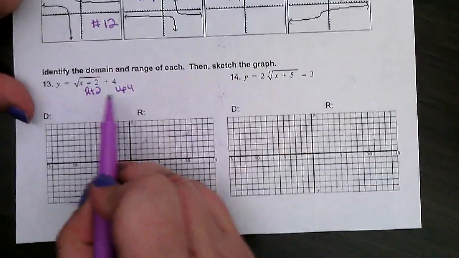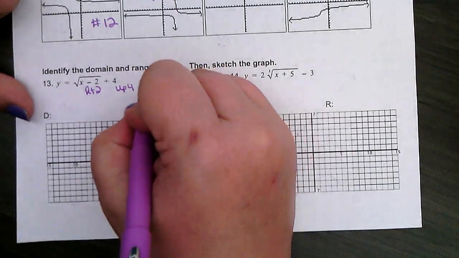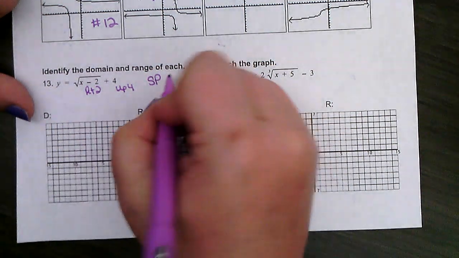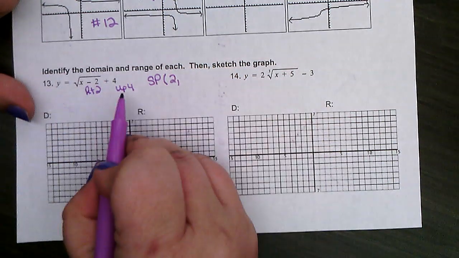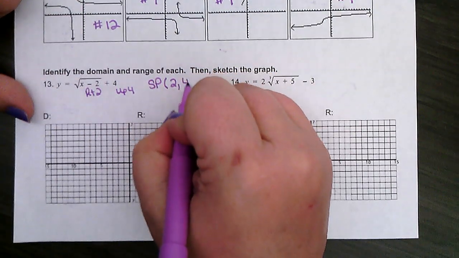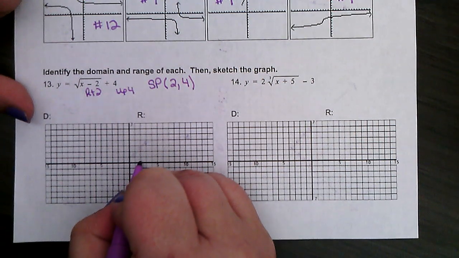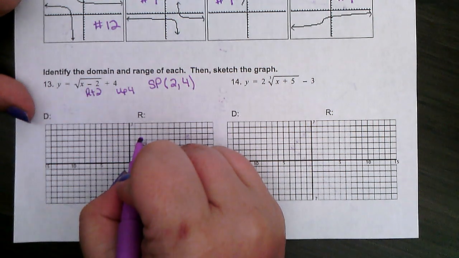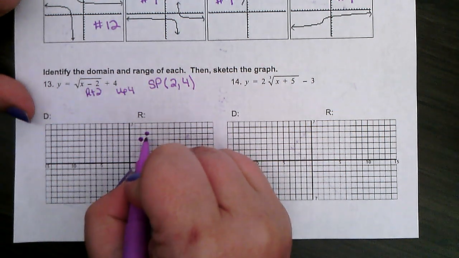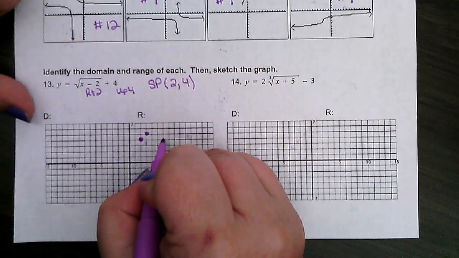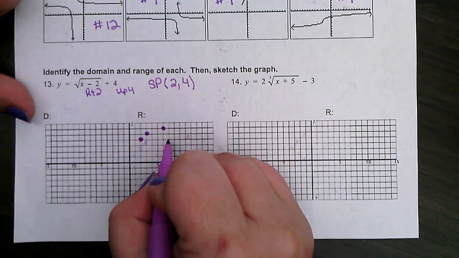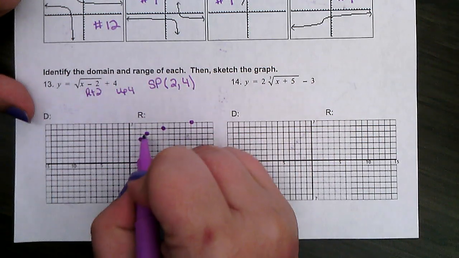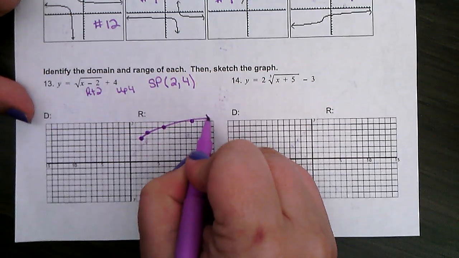Transformations, though, right, left, up, down, change my starting point. So my starting point used to be at 0, 0, but I've moved it to the right 2, so that will make it go 2, and up 4. So it's moved to the right 2 and 1, 2, 3, 4. There we go. Then I use my same pattern for growing. Right 1, up 1, right 4, up 2, right 9, up 3, and there's my square root graph.